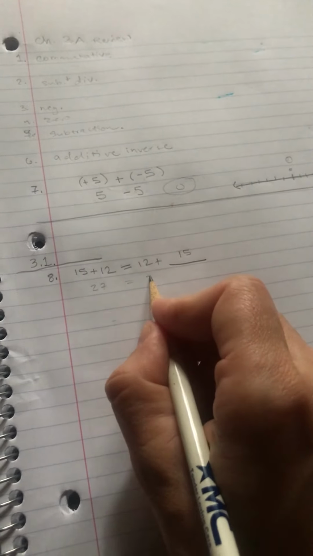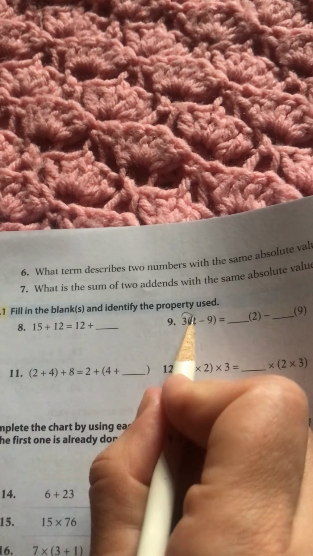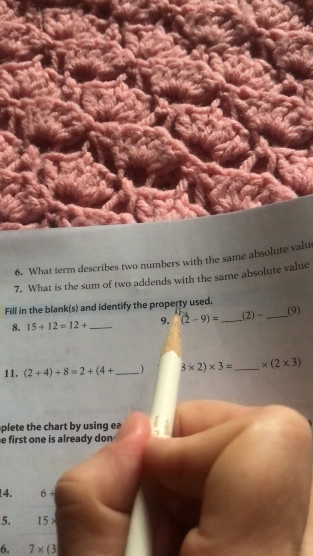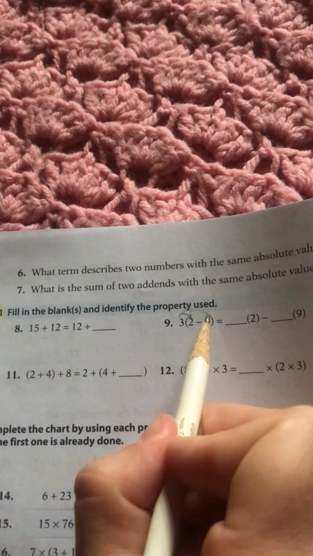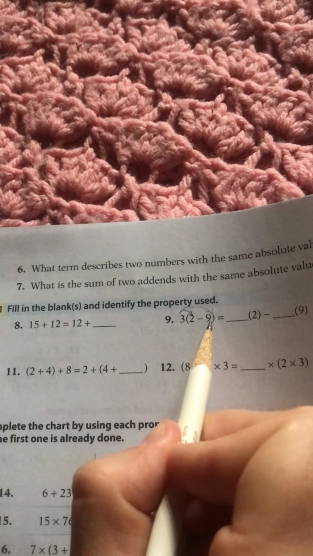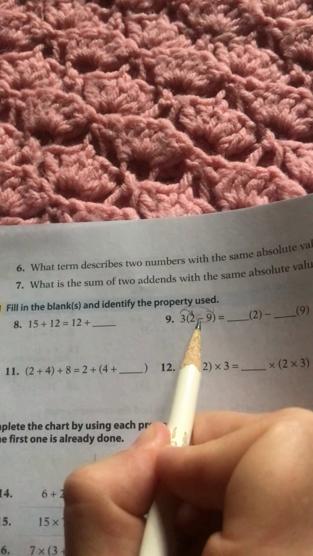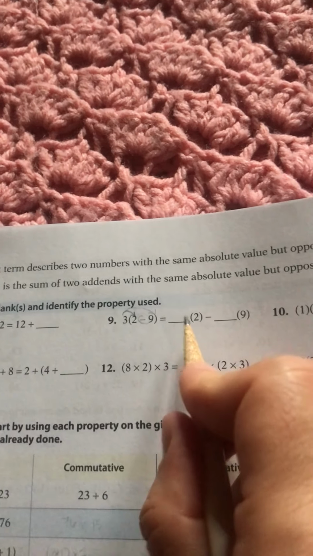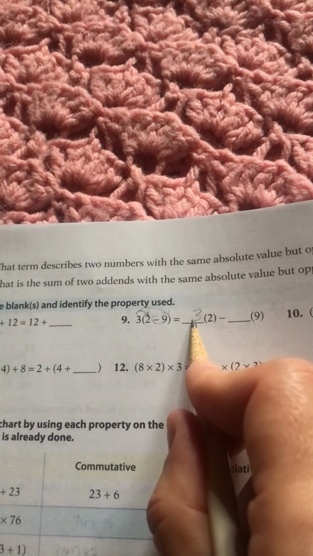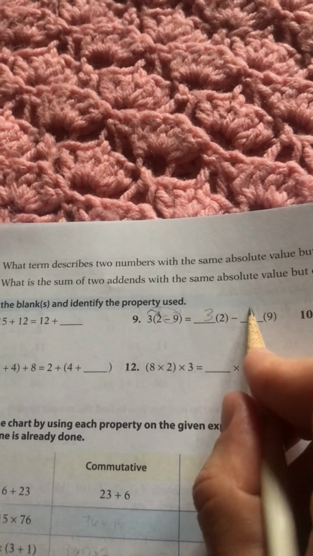This property is where the 3, when it's sitting outside the parentheses, goes to this one and multiplies the 2, and goes to this one and multiplies the 9, and then it keeps whatever sign is right here. So this will be 3 times 2 minus 3 times 9.